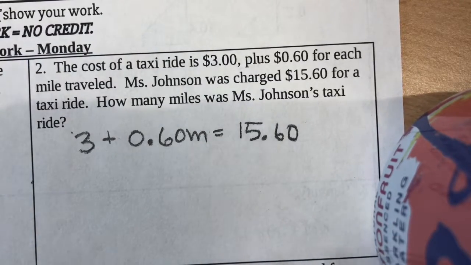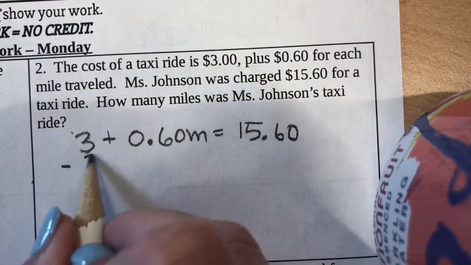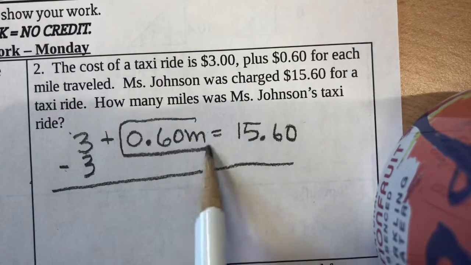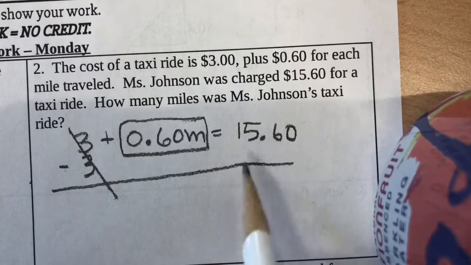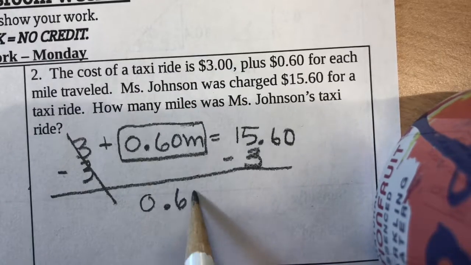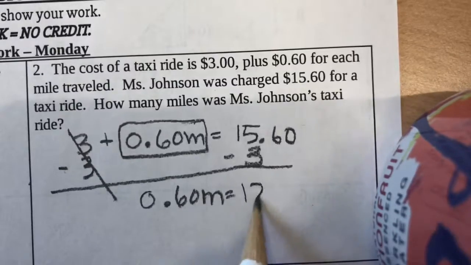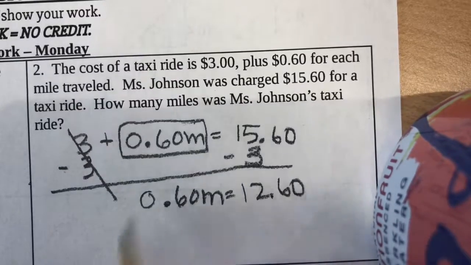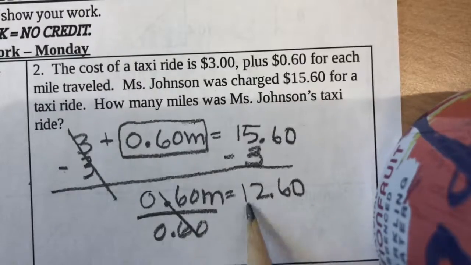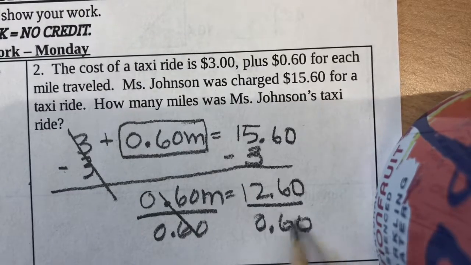The first thing I need to do is subtract 3 on both sides. I'm saving the 0.6m for last. These cancel out. It gives me 0.6m is equal to 12.6. And I'm going to divide both sides by 0.60 to give me my final value.